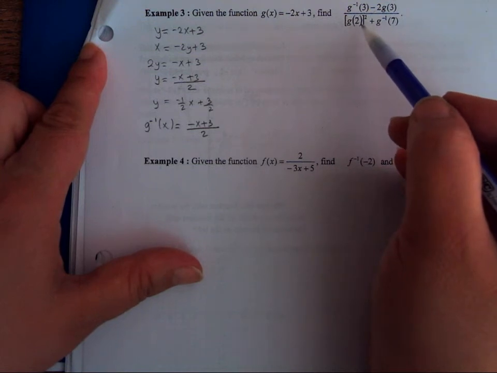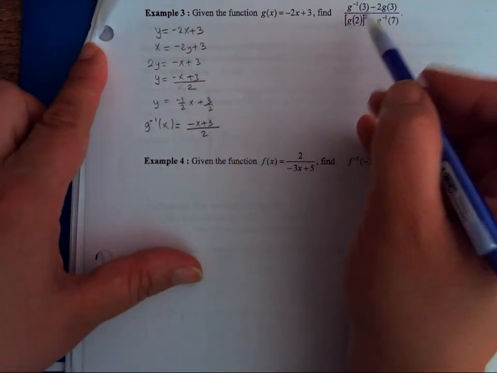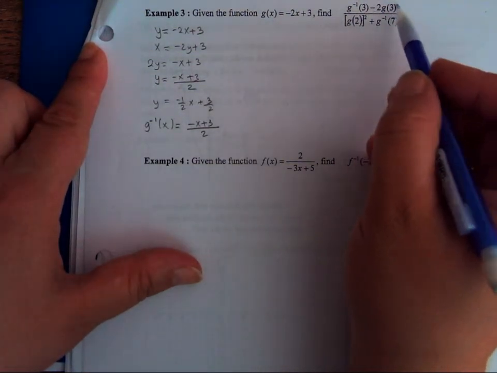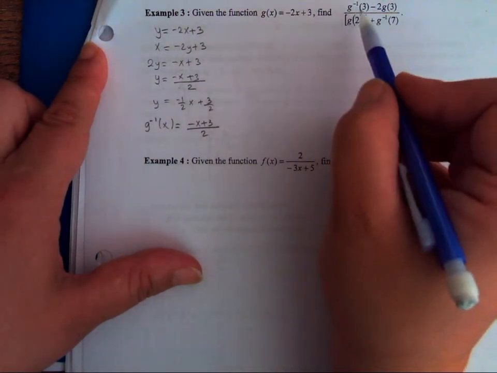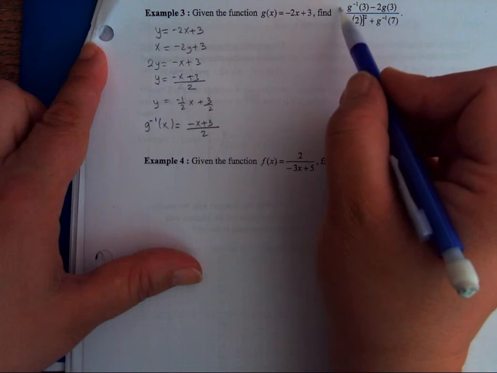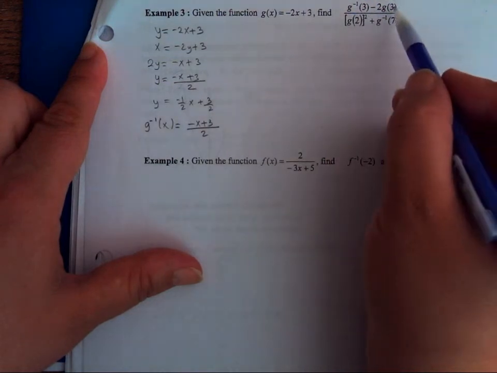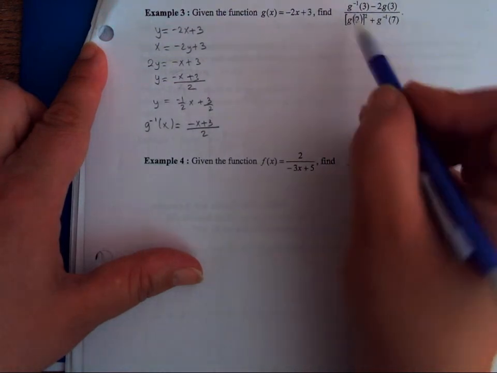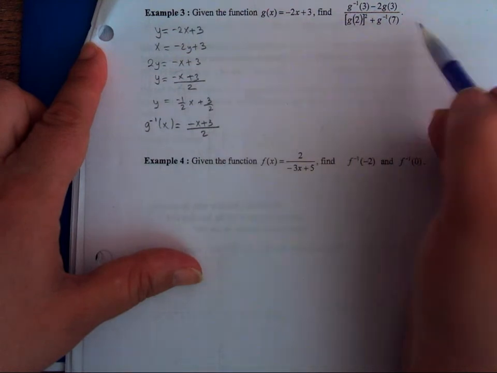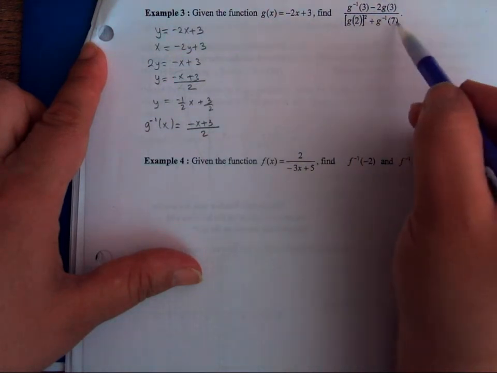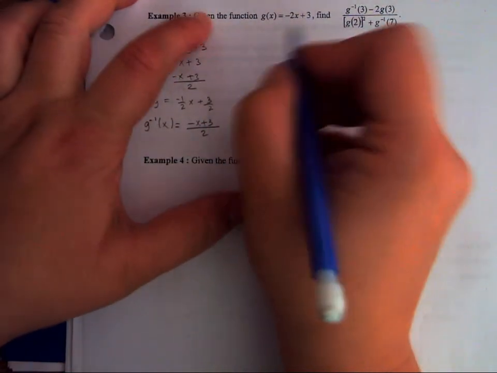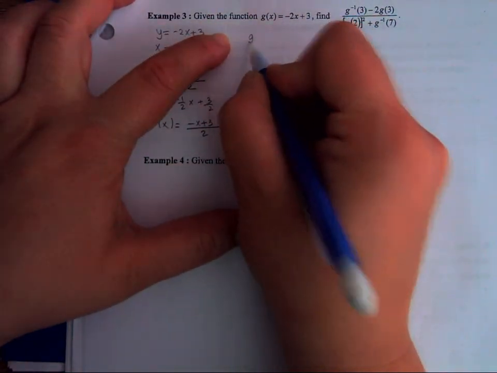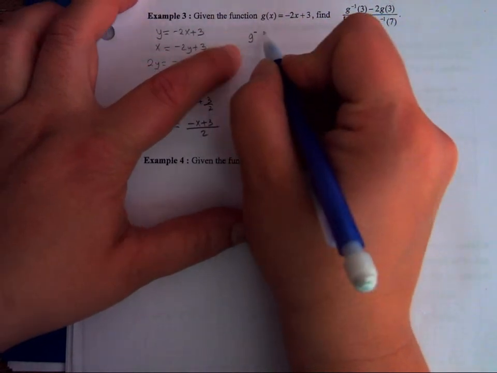Don't do all the calculations in this. So do them separately. First calculate g inverse of 3, then calculate g of 3, then calculate g of 2, then calculate g inverse of 7, then put them all together. Okay, that's much easier.